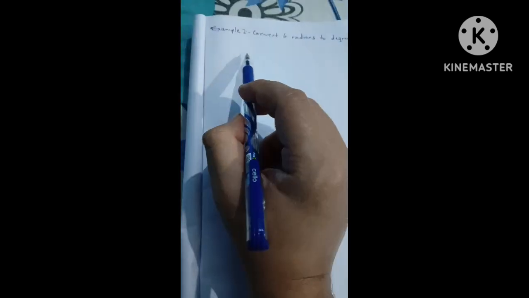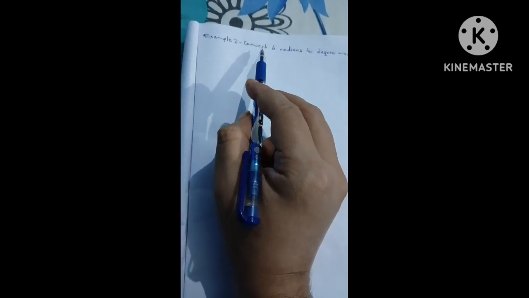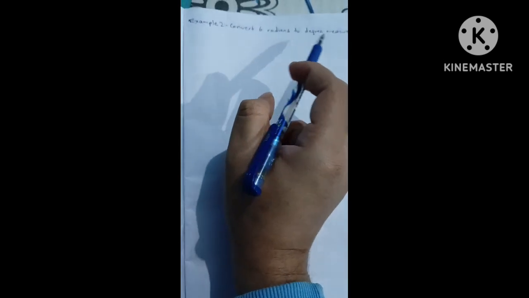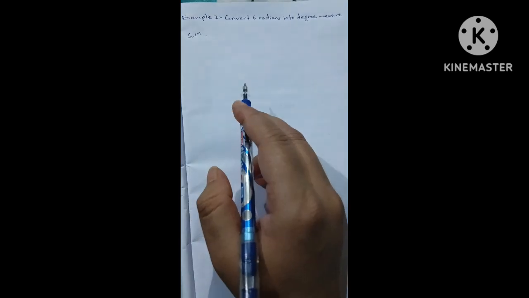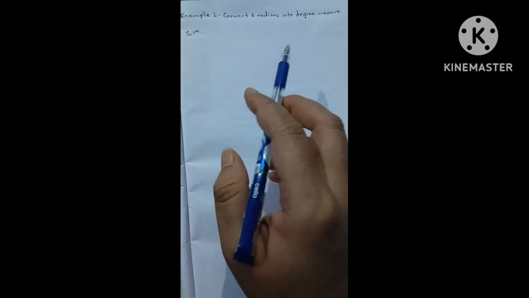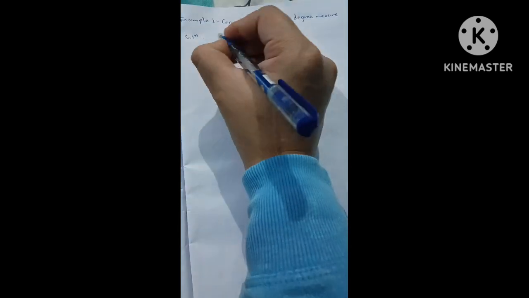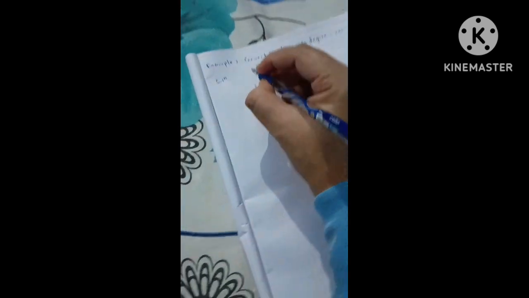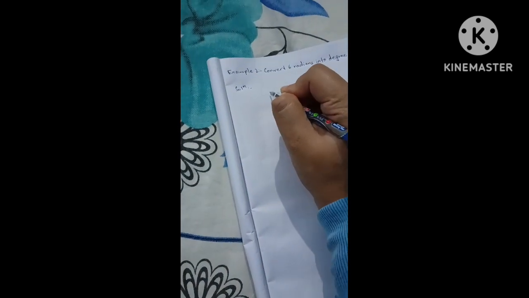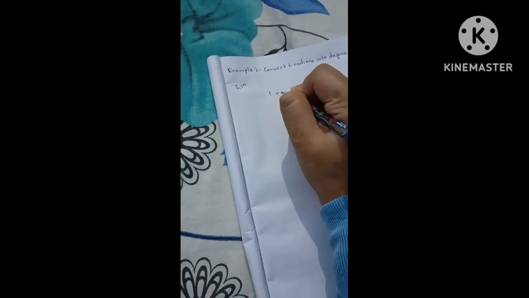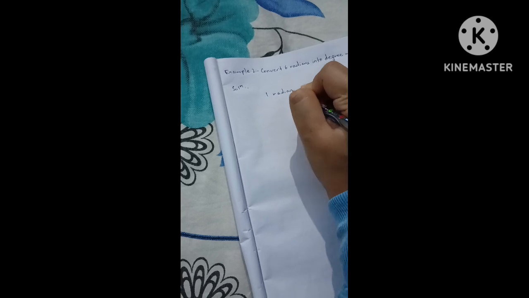See the next question. Convert 6 radians into degree measure. Now we know that 1 radian is equal to 180 by pi degree.